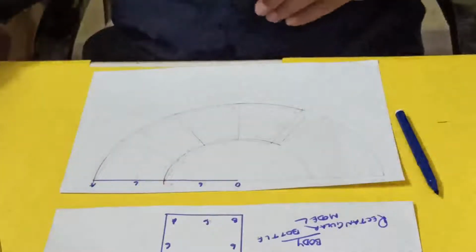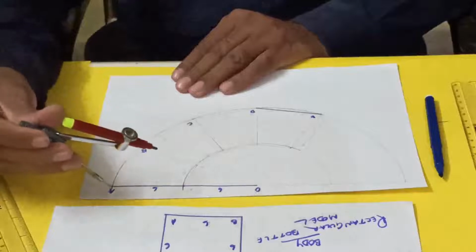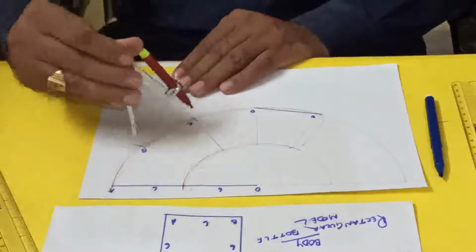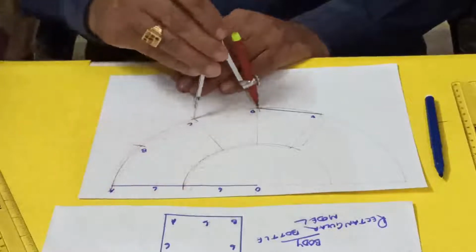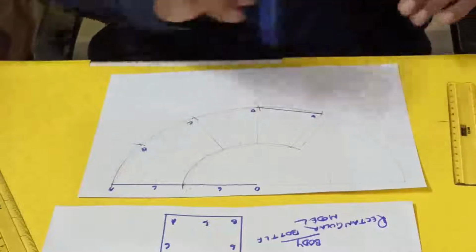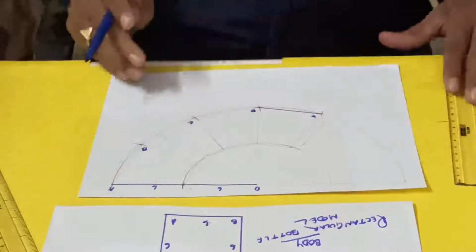Okay, now we'll join, taking 6 centimeter side. So this is 1, 6. Now this one is B, C, D and A.